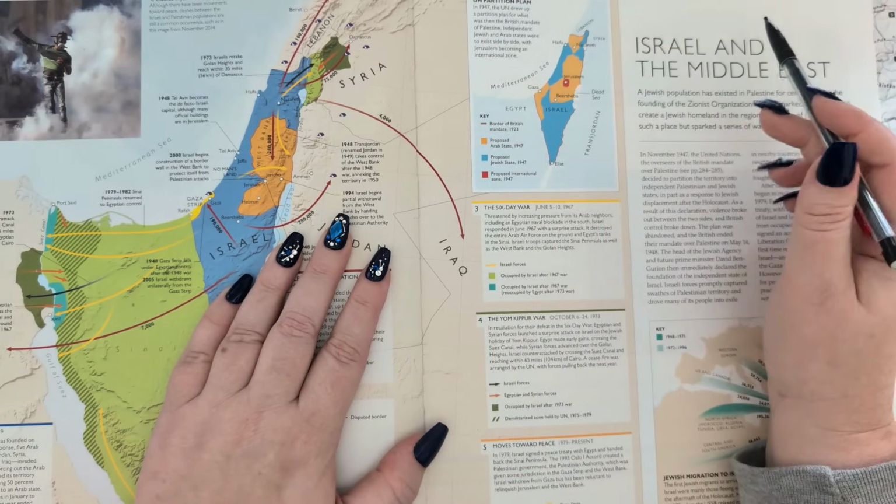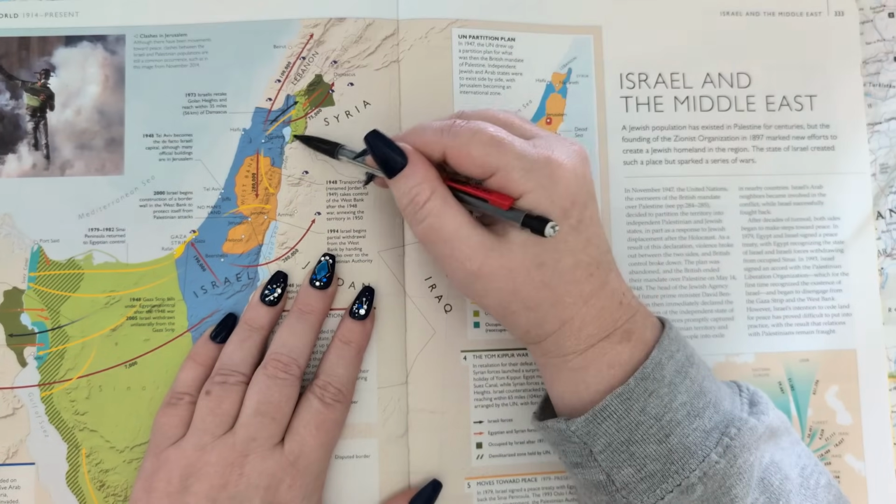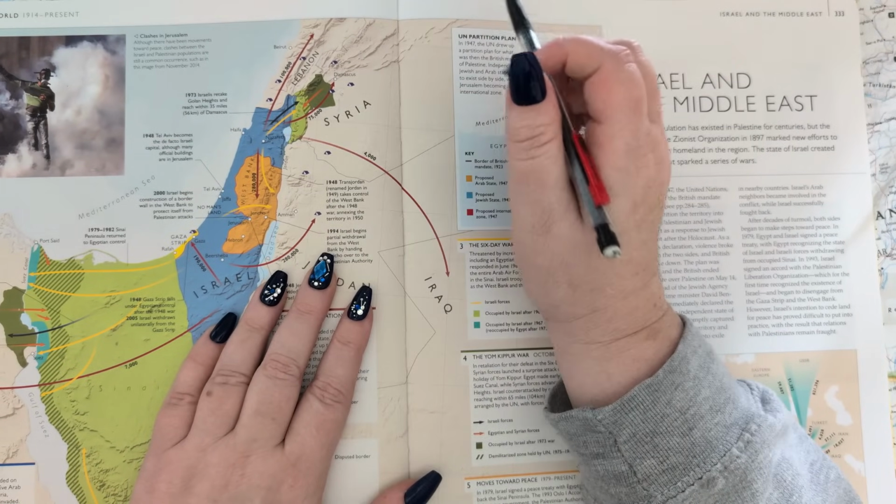I wonder what's dark green. Oh, that's the next box. Up there, the Golan Heights area.